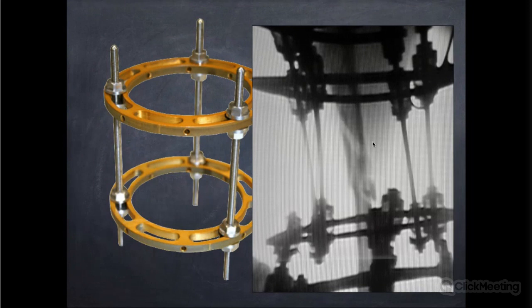What does it mean? When we have a fracture, we have a compression force that will displace the fracture segments with a centrifugal force toward the external area of the fracture area.